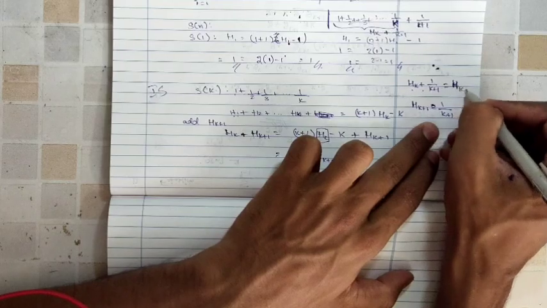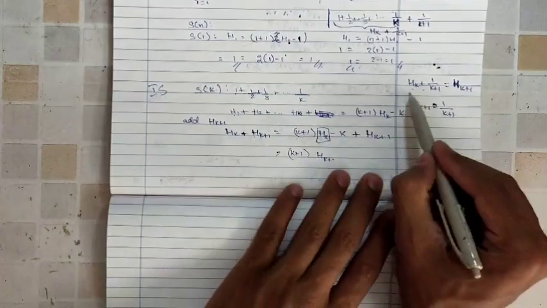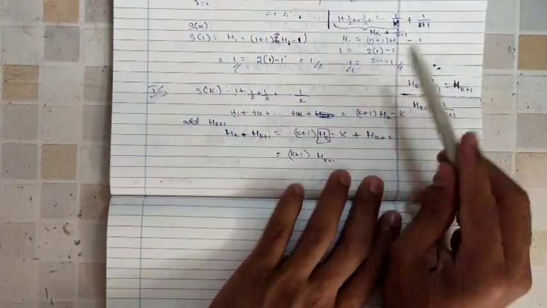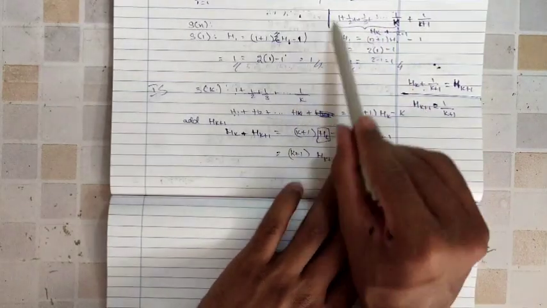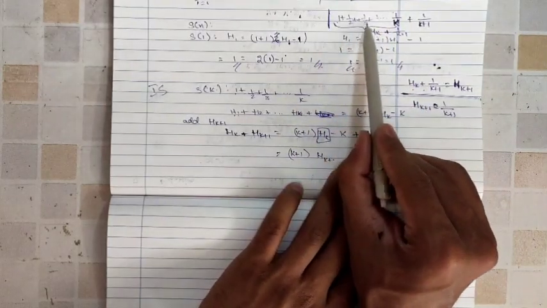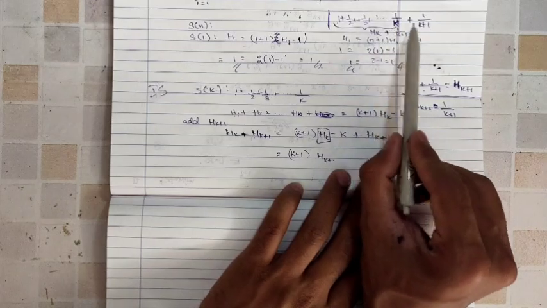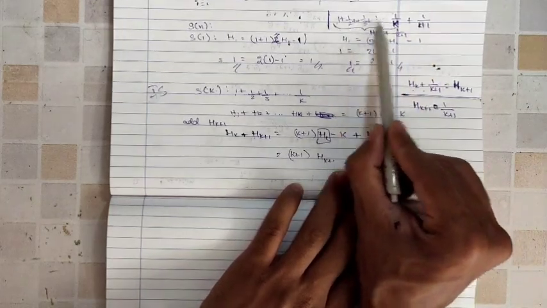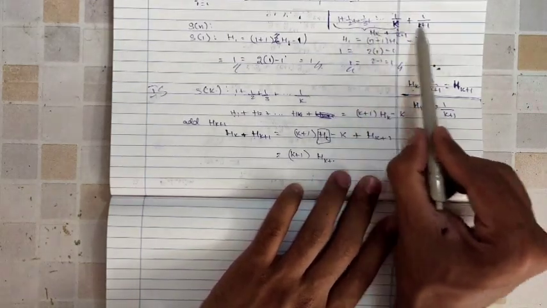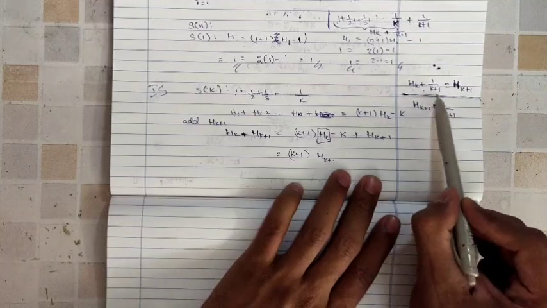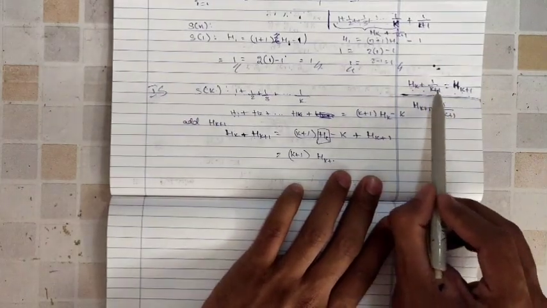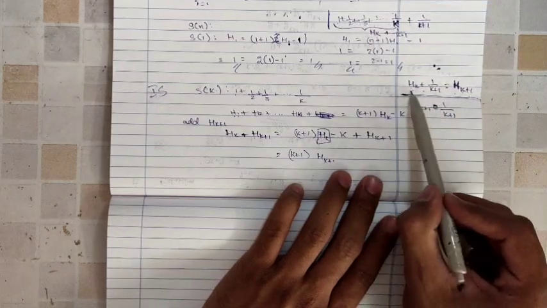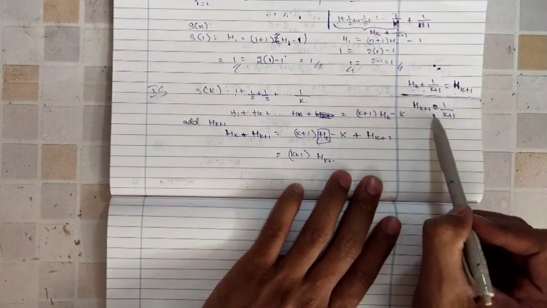See here, I can simply say h of k equals 1 plus 1 by 2 plus 1 by 3 and so on up to 1 by k, plus 1 by k plus 1. So here this much is h of k, plus 1 by k plus 1 is h of k plus 1. Now what is happening here? I am sending 1 by k plus 1 to that side, so h of k equals h of k plus 1 minus 1 by k plus 1.